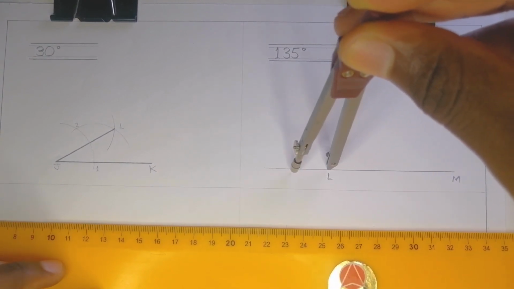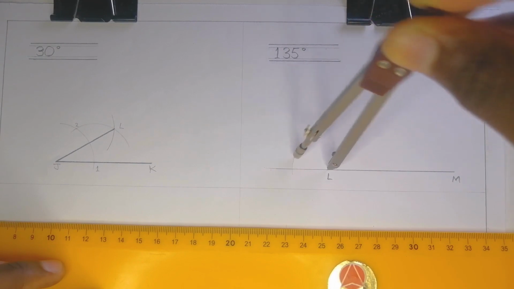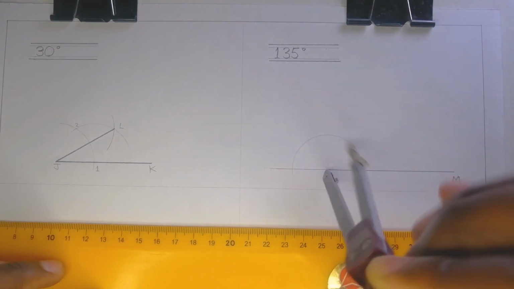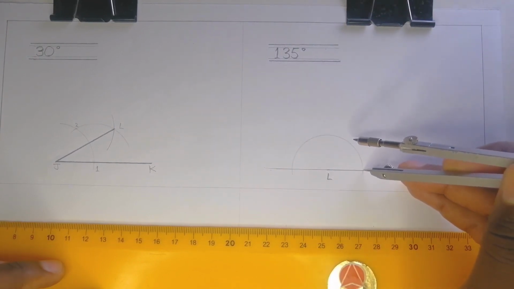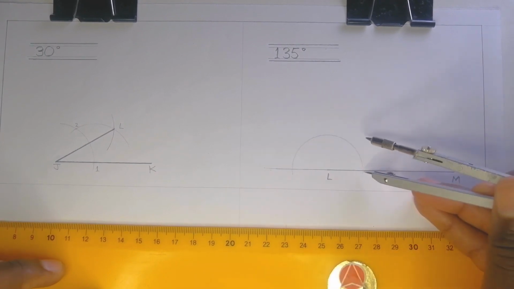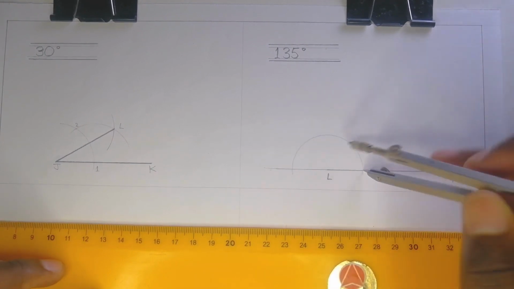It shouldn't be too big, it shouldn't be too small. I mark an arc like this, then I bisect. When I do this, it's just basically me making an angle of 180.